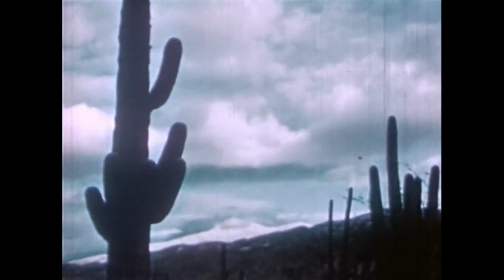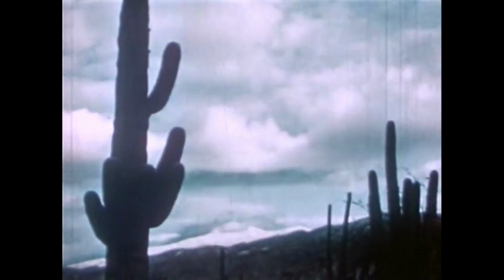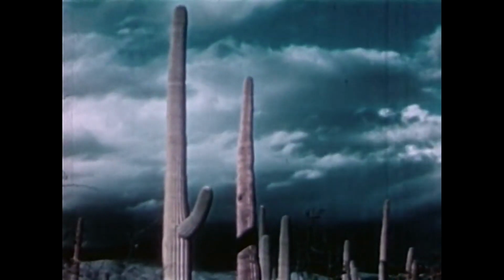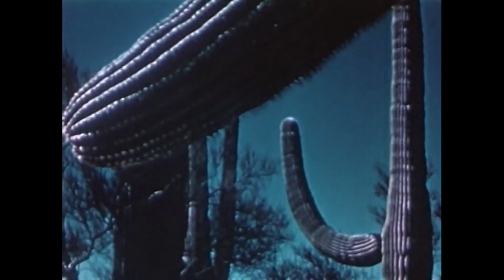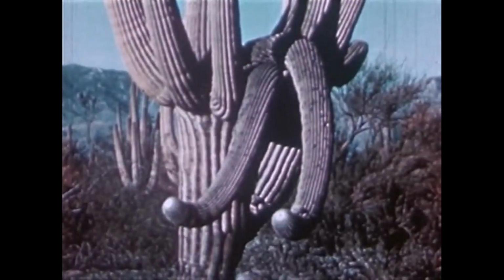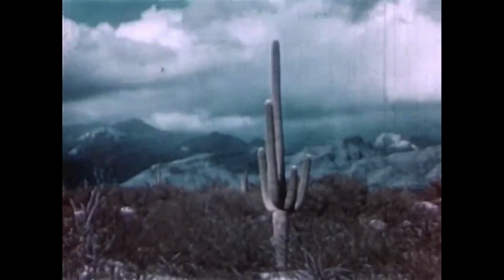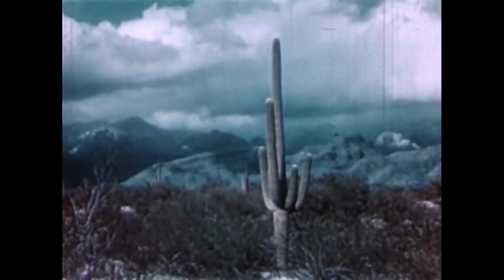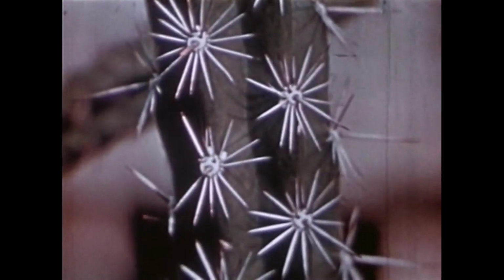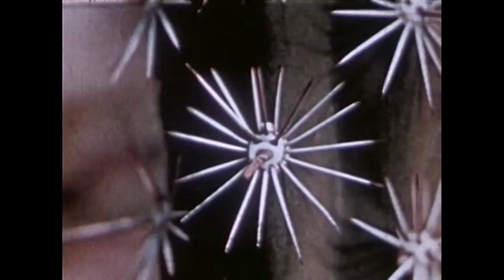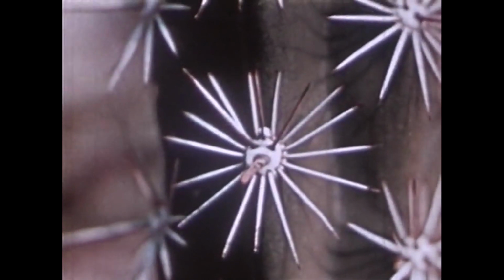The strange saguaro, the giant cactus of the Arizona desert, in the place of leaves which give off water, has developed in its trunk organs to store water. Having no leaves, this adaptable plant makes its food in the tough skin. Like the saguaro, the smaller cacti grow sharp spines. These spines protect them from animals which would eat them for the moisture they store.